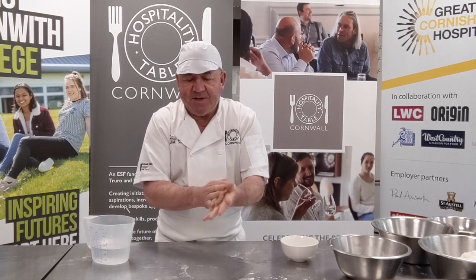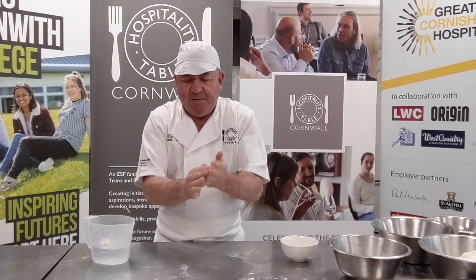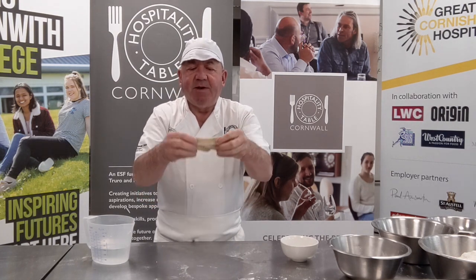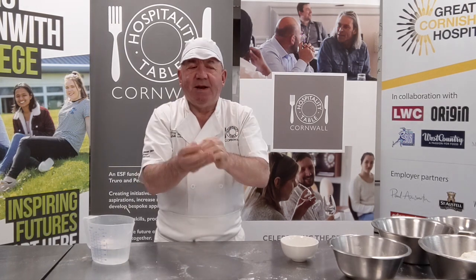Now, bread obviously needs a lot of elasticity to catch the air that's given off by the yeast and stop the bread collapsing, whereas pastry doesn't need quite so much because we need it to break smoothly in the mouth. Now you can see our gluten's getting quite elastic.